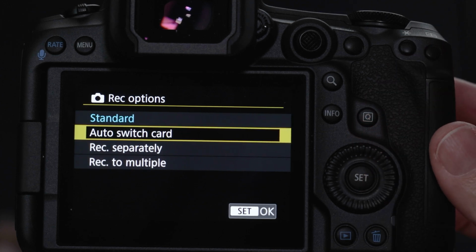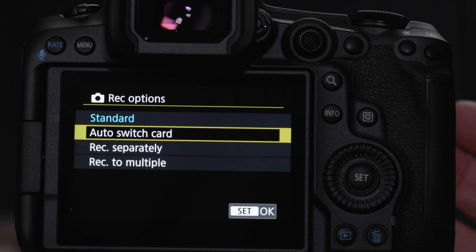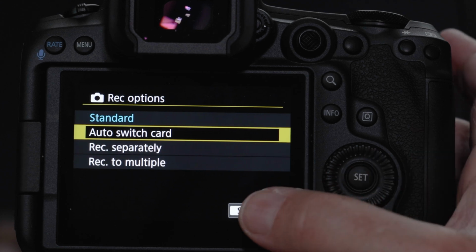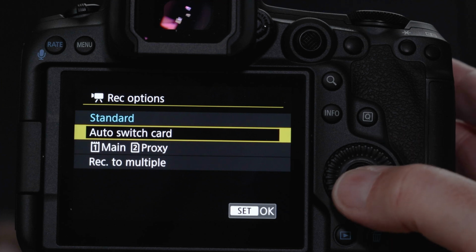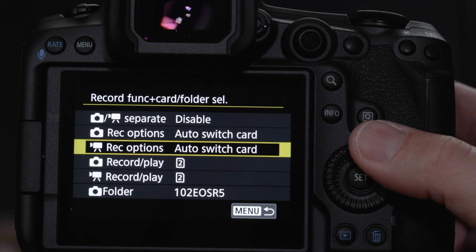Now once the CF Express card fills up and you're shooting a movie, let's say, it will automatically spill over on to card number 2, which is an SD card. So I always want that set like that, just in case. I don't know why you wouldn't.